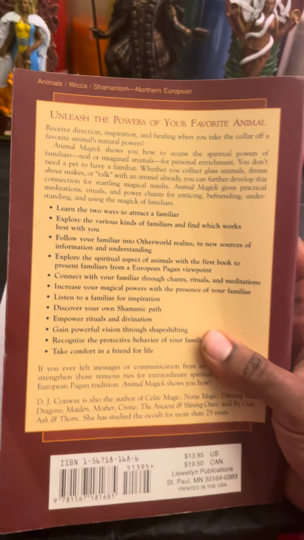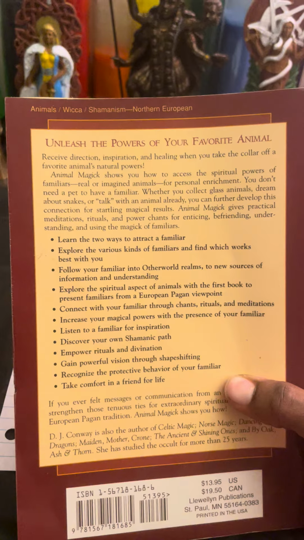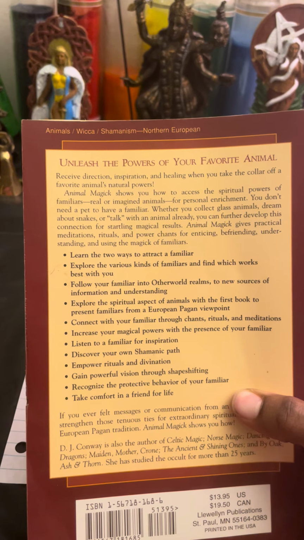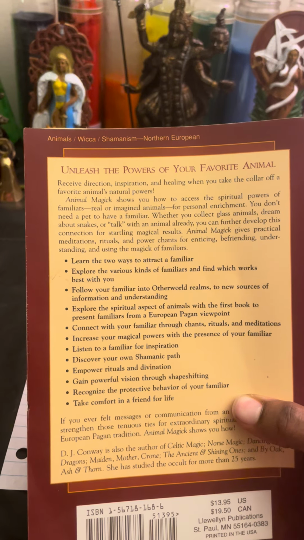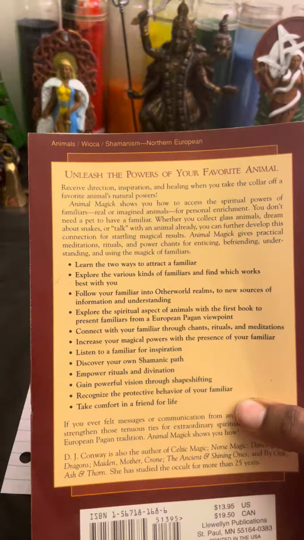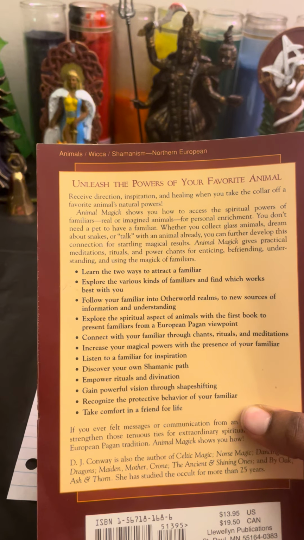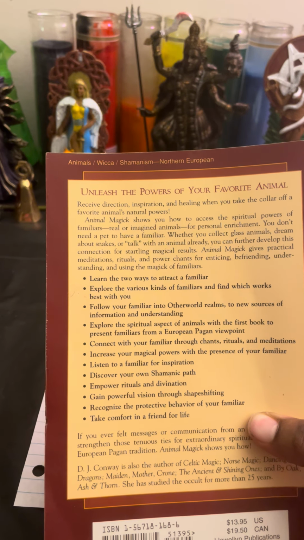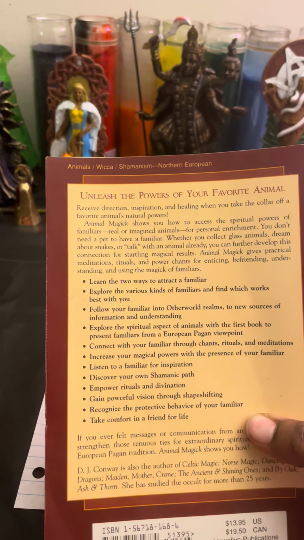All right. Just to read a little bit on the back. Unleash the powers of your favorite animal. Receive direction, inspiration, and healing when you take the collar off a favorite animal's natural powers. Animal Magic shows you how to access the spiritual powers of familiars, real or imagined animals. For personal enrichment, you don't need a pet to have a familiar. Whether you collect glass animals, dream about snakes, or talk with an animal already, you can further develop this connection for startling, magical results. Animal Magic gives practical meditations, rituals, and power chants for enticing, befriending, understanding, and using the magic of familiars.